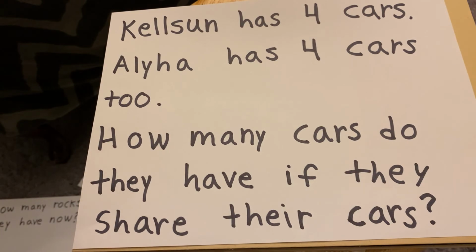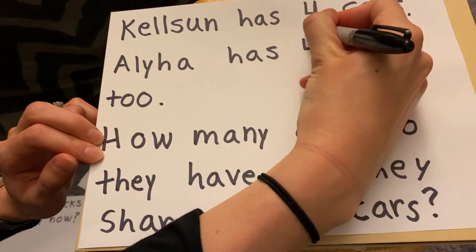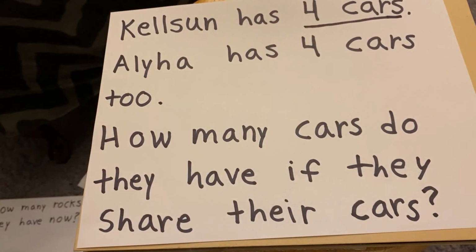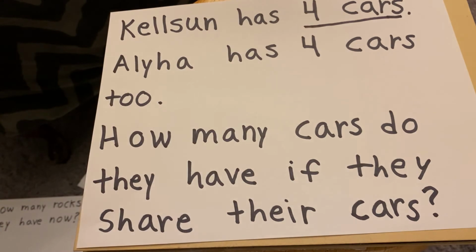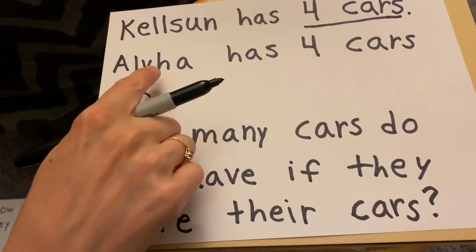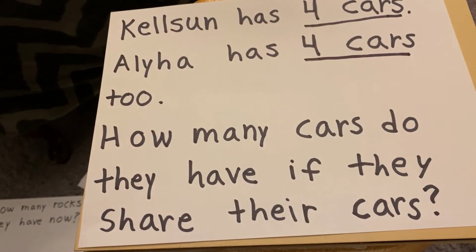Let's underline the number of cars that Kelson has. Kelson has 4 cars. So we know that Kelson has 4 cars. How many cars does Aaliyah have? Aaliyah has 4 cars too. So Kelson has 4 cars and Aaliyah has 4 cars. How many cars do they have if they share their cars?